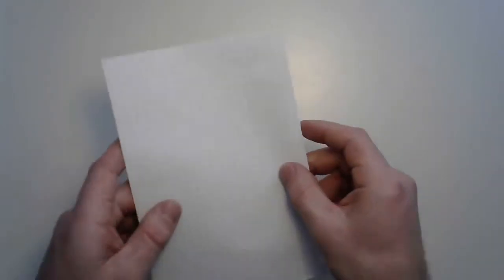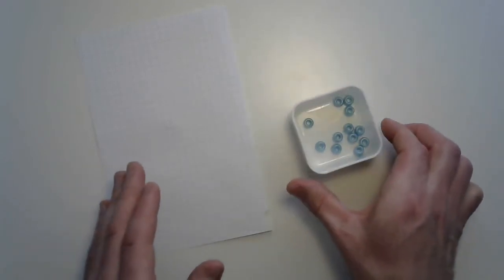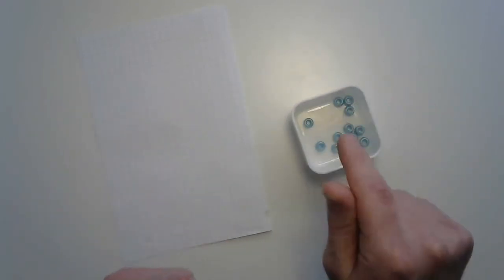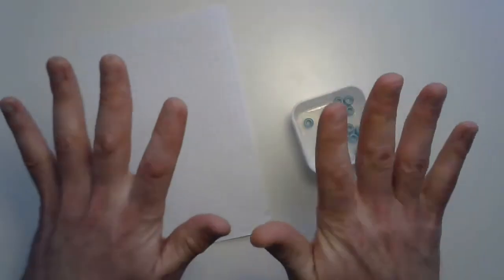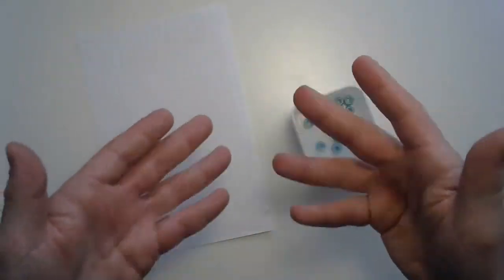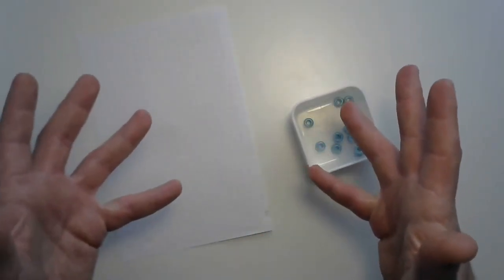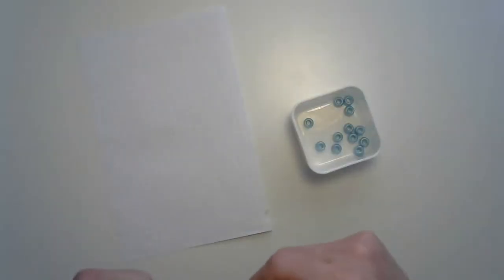What will you need? You will need a piece of paper, and you'll need some objects. I have some beads. What's that? You don't have something like that? Oh, well, keep watching anyway. Let's do this together, and then I'm going to show you some other things you might be able to use to have this work happening.